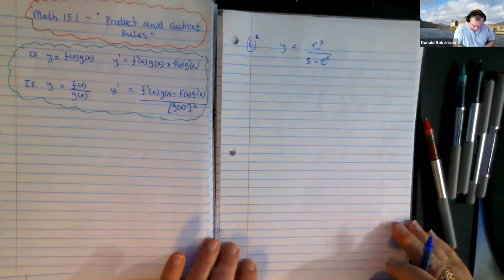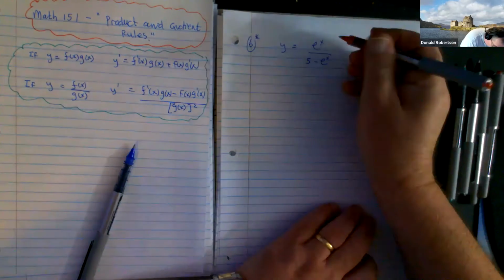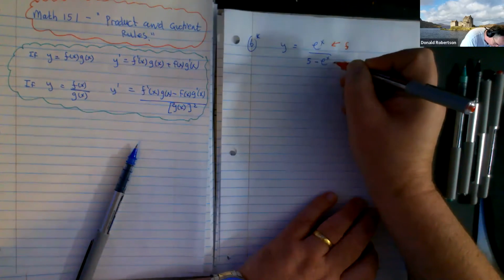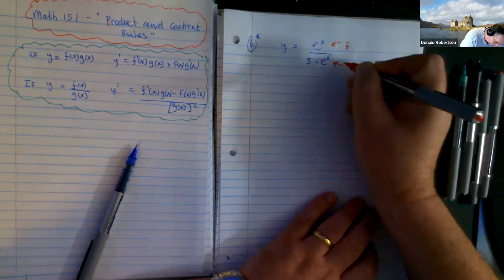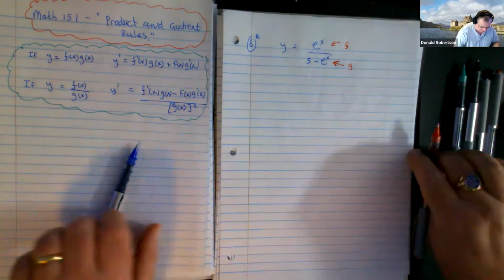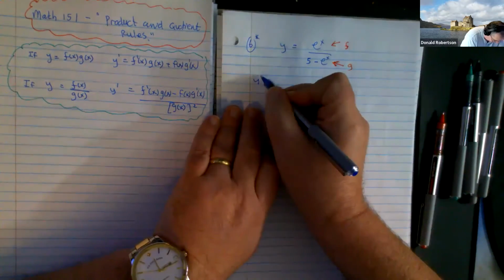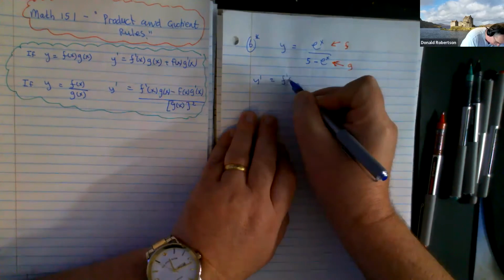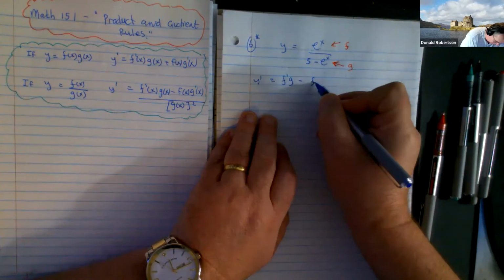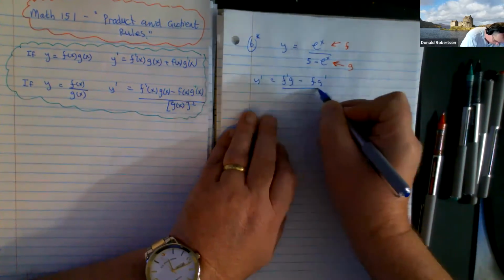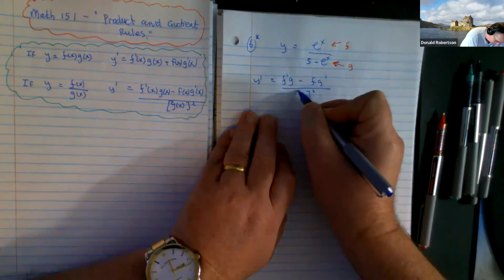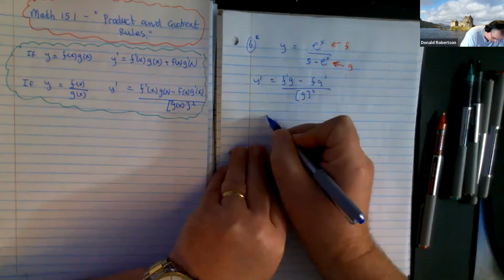When that happens, the top is called f and the bottom is always going to be called g. And the derivative is this ugly guy: f dashed g, take away f times g dashed, all over whatever g is squared.